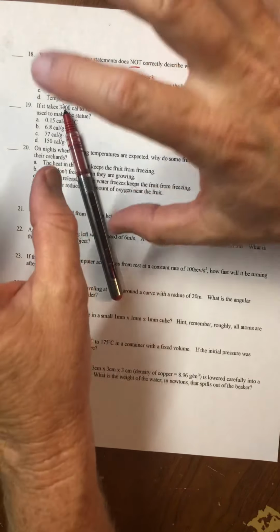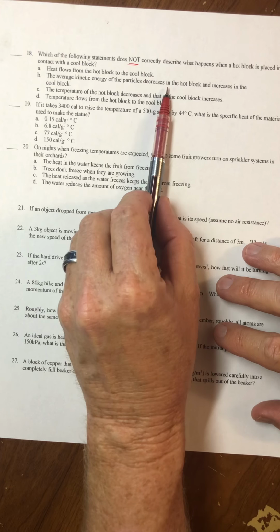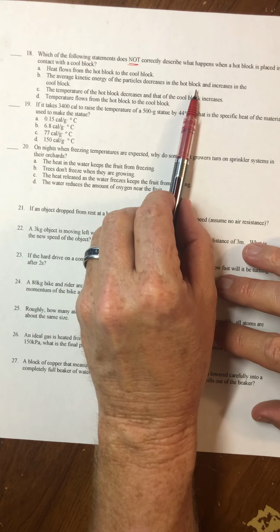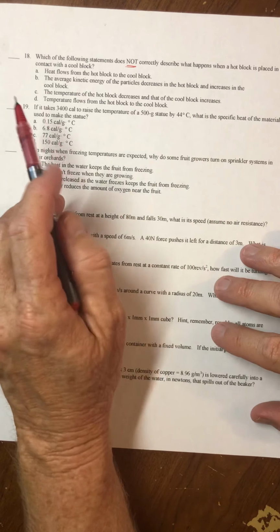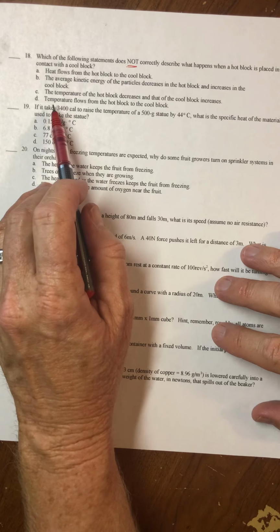Okay. The average kinetic energy of the particles decreases in the hot one. Well, yeah, they're slowing down. They're cooling down. And increases in the cold one. Okay, that's not it. The temperature of the hot block decreases and the cold one increases. Oh, yeah, all right. So I hope it says D.